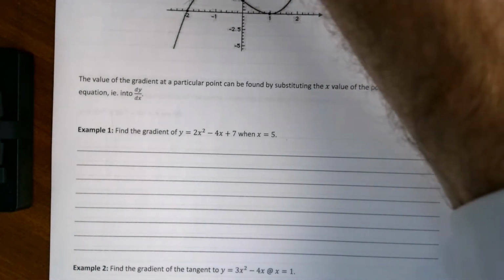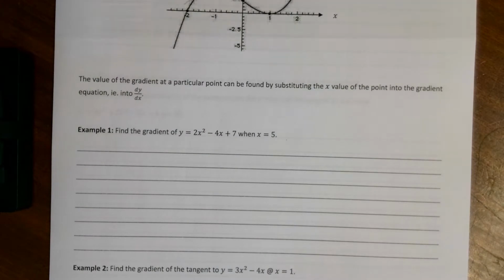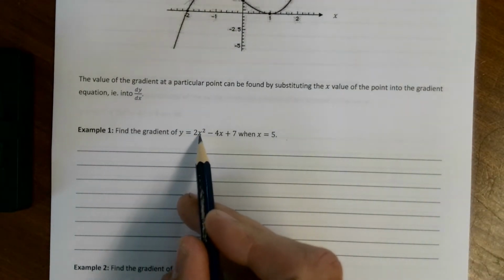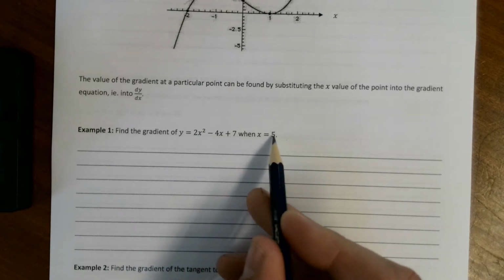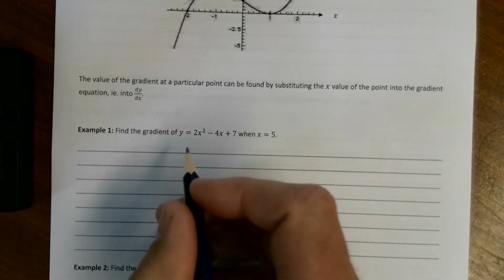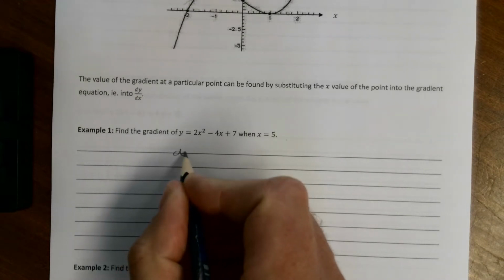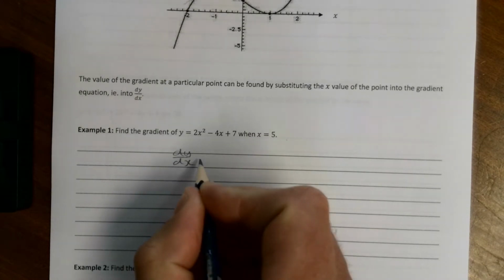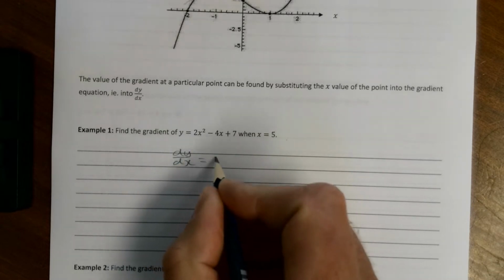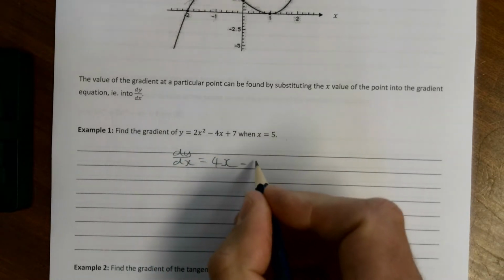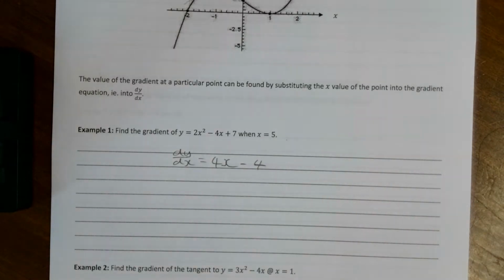So the first one says find the gradient of y equals 2x squared minus 4x plus 7 when x equals 5. So our gradient function is dy by dx, so we need to find dy by dx. So dy by dx: 2 times 2 is 4, take away 1 from the power, so that's 4x, and then minus 4, and of course the 7 disappears.